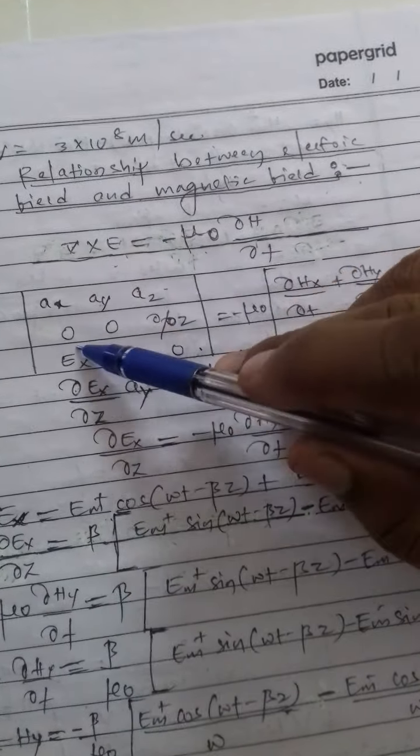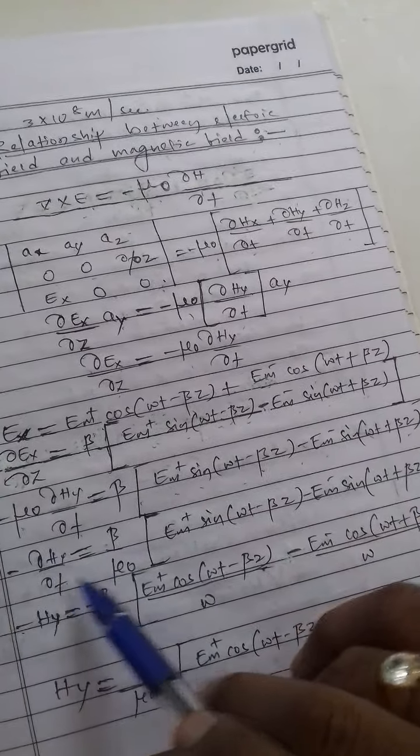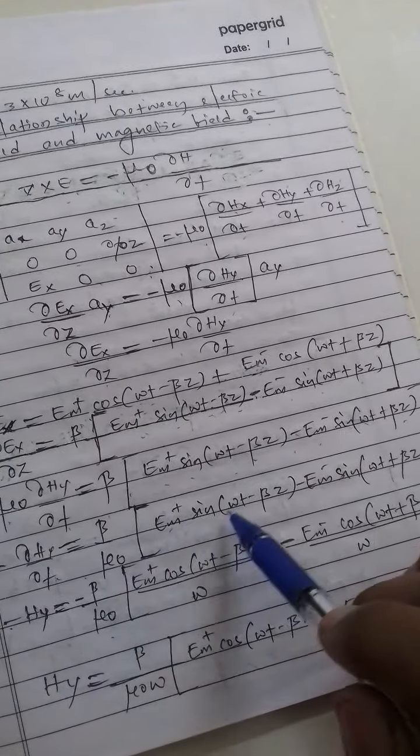Ex is equal to Em plus cos of omega t minus beta z plus Em minus cos of omega t plus beta z. Dou Ex upon dou z is beta into bracket of Em plus sin of omega t minus beta z minus Em minus sin of omega t plus beta z. Minus mu naught dou Hy by dou t is equal to beta into bracket of Em plus sin of omega t minus beta z minus Em minus sin of omega t plus beta z. Dou Hy by dou t is equal to minus beta upon mu naught into bracket of Em plus sin of omega t minus beta z minus Em minus sin of omega t plus beta z.